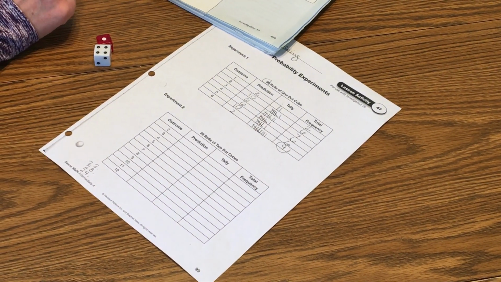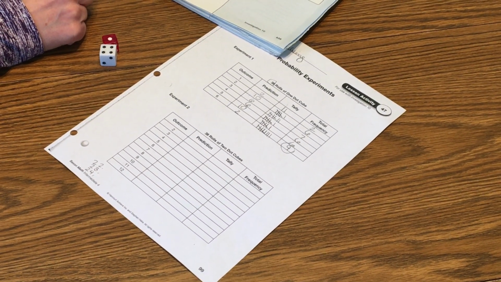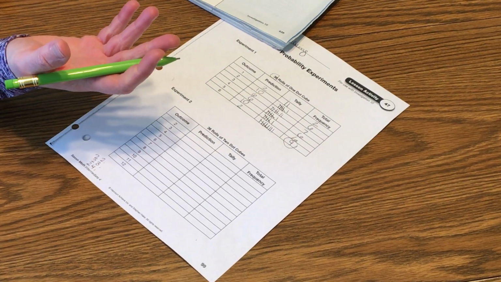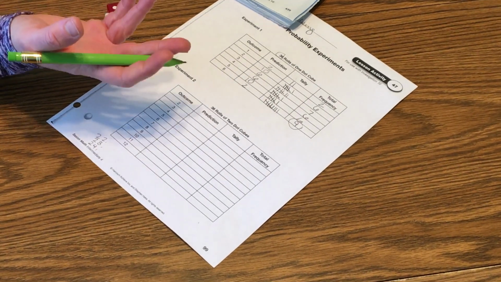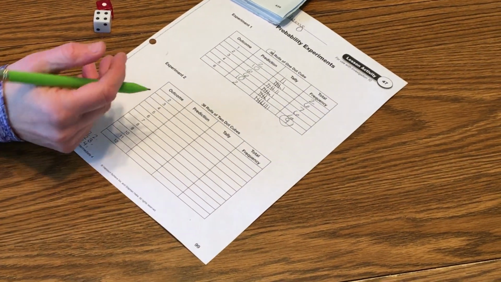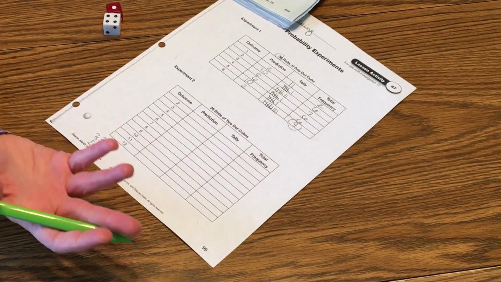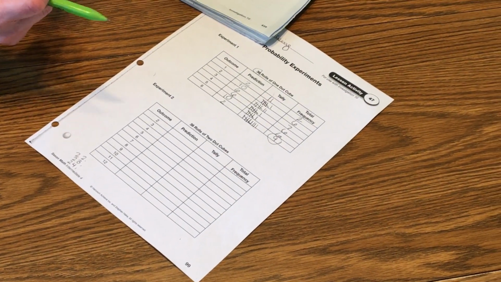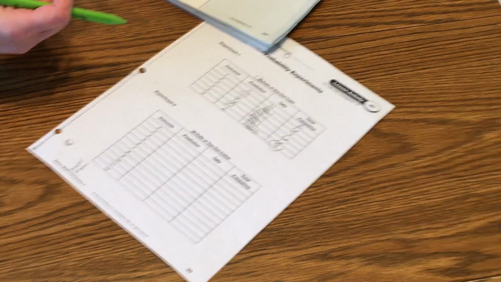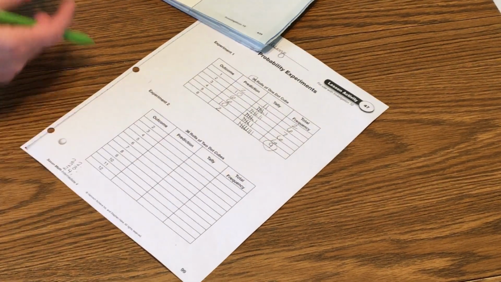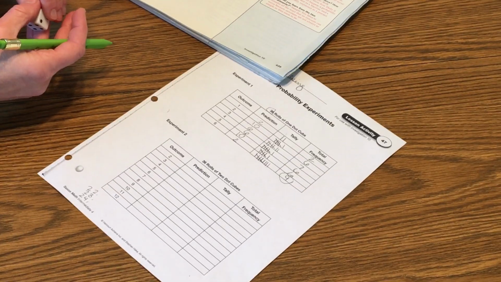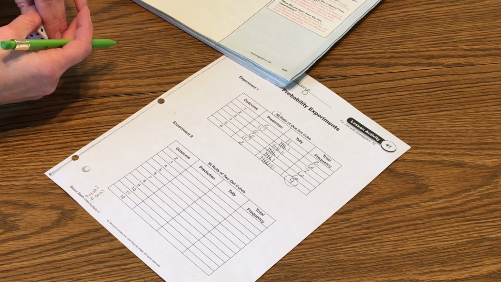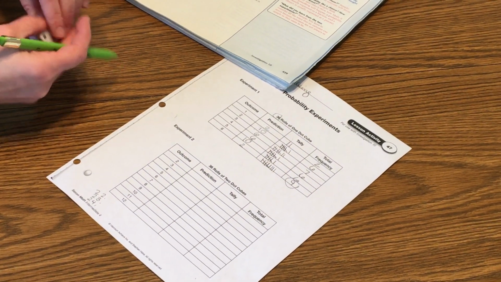When it asks which outcomes occurred most frequently, why? Basically they're saying which one did you get the most of? And why? Well, maybe it's that certain combination. There are more combinations of getting that. See if you can figure that out. Which outcomes occurred the least? Give an explanation. And what conclusions can you draw from the results of experiment 2? See what you find out.